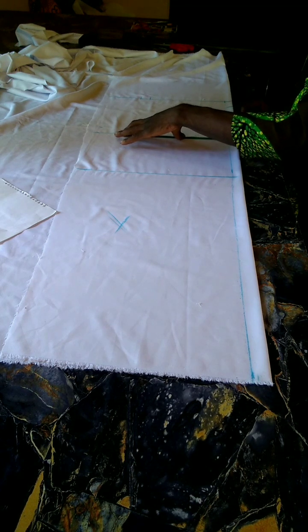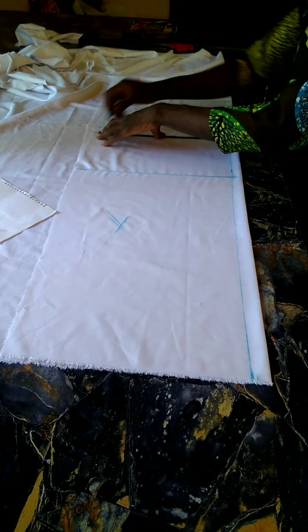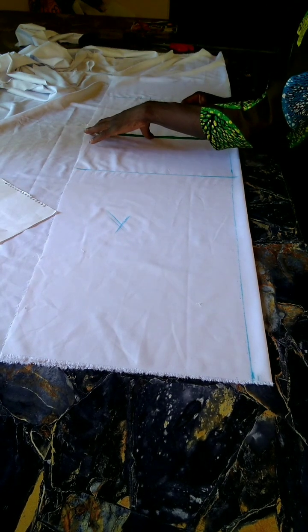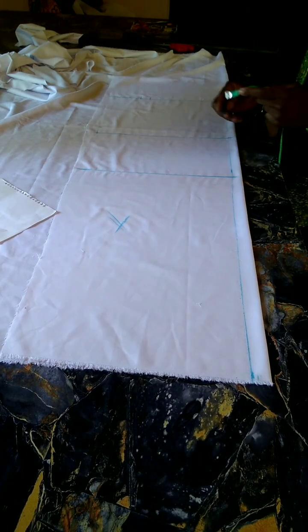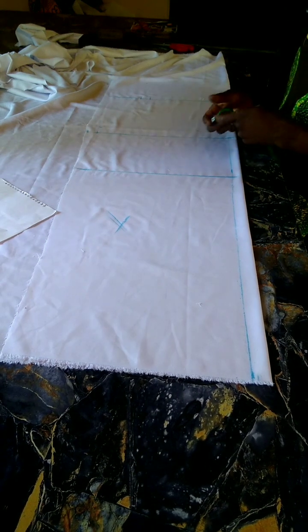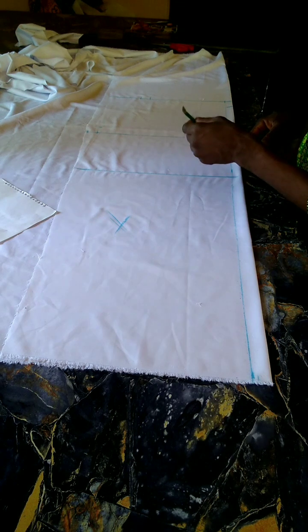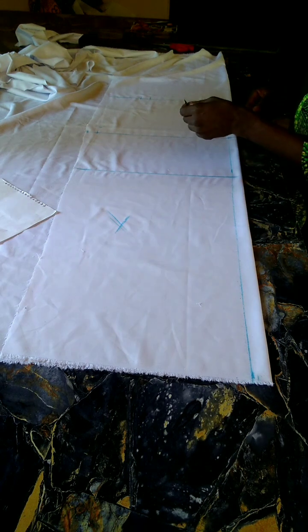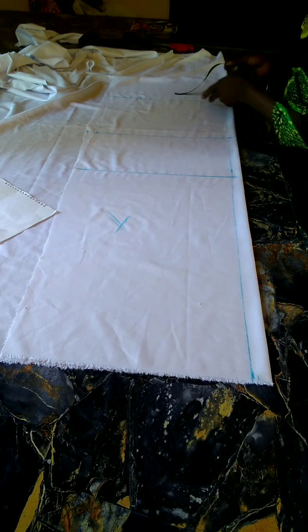Then here is the lap. The lap is usually divided by 2. I hope you understand. The lap is divided by 2, while the waist is divided by 4. So when I divided the laps by 2, I added 1 inch sewing allowance.